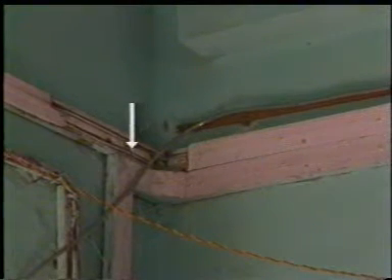In casing and caping wiring, PVC cables are carried in grooves of wooden casing, which is then covered with wooden caping. This system has been replaced by batten wiring because of its high cost.